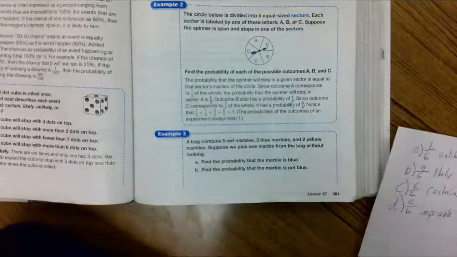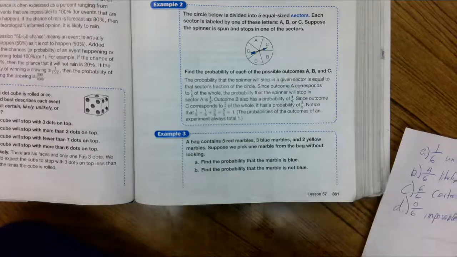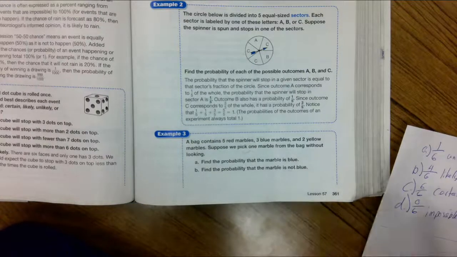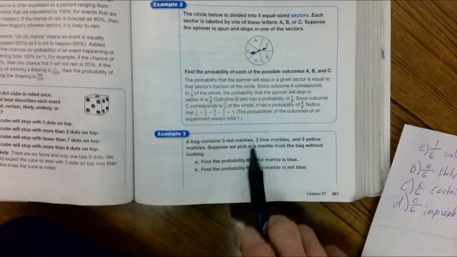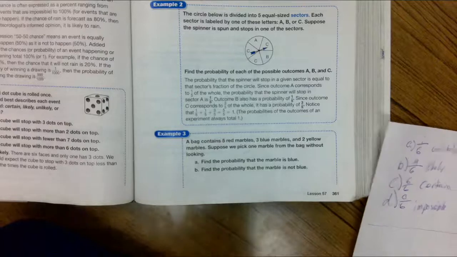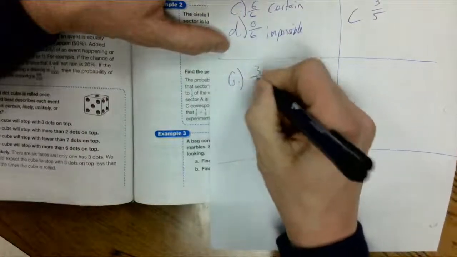Example number 3 down at the bottom. It says a bag contains 5 reds, 3 blues, and 2 yellow marbles. Suppose we pick one marble from the bag without looking. Find the probability that the marble is blue. So we got to find the total first. 5 plus 3 is 8 plus 2 is 10. So the probability is out of 10. And how many are blue? 3 blues. So you're going to have a chance of getting 3 out of 10.